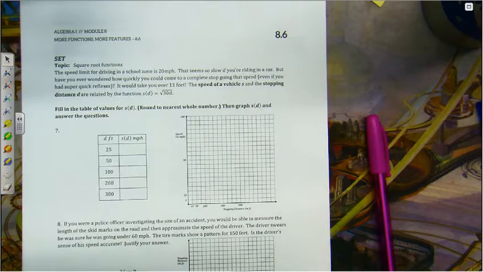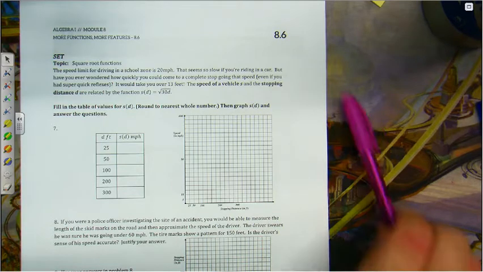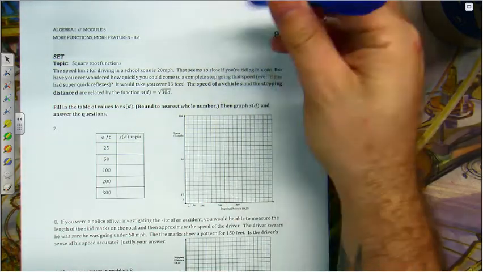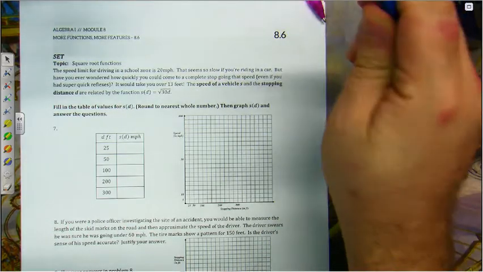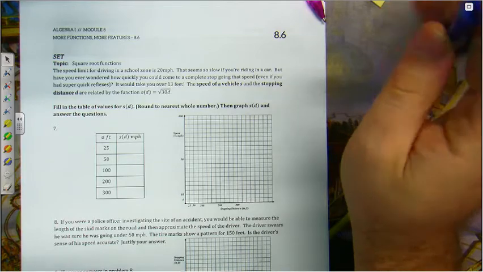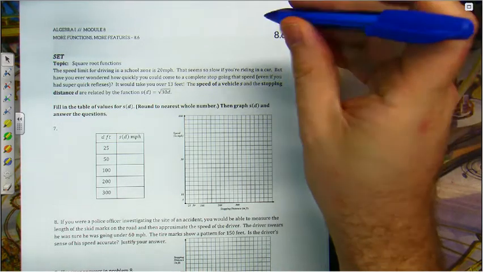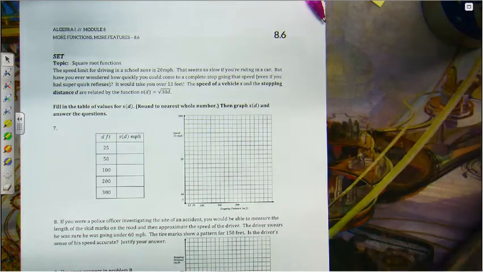All right, square root functions. So we kind of tease square root functions in some of our classroom activities. So here's a chance to actually see them in the wild. So let's go ahead and read this first one. The speed limit for driving in a school zone is 20 miles per hour. That seems so slow if you're riding in a car. But have you ever wondered how quickly you could come to a complete stop going that speed, even if you had super quick reflexes? It would take you over 13 feet.